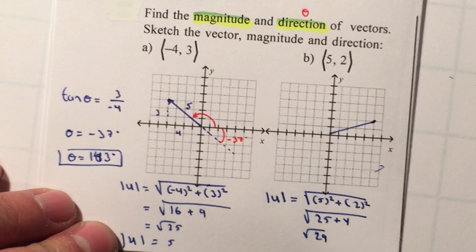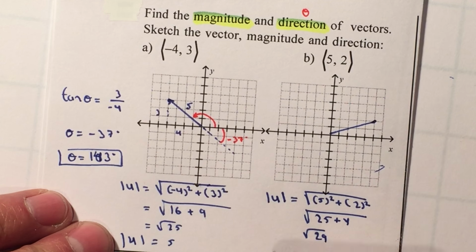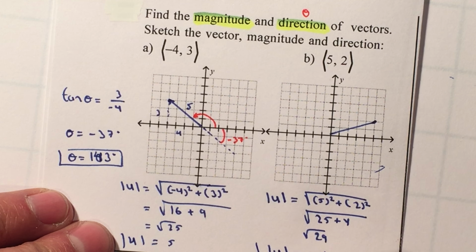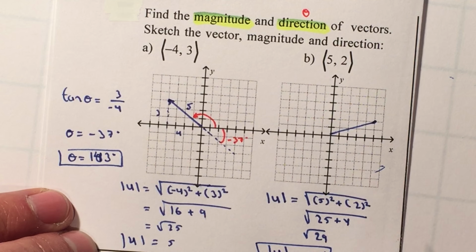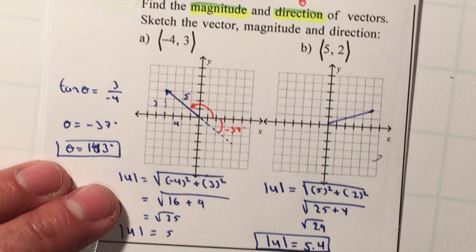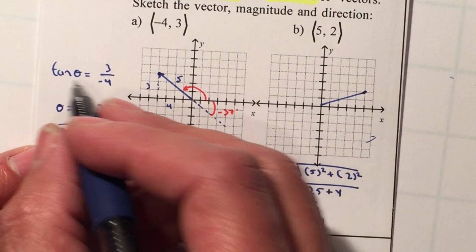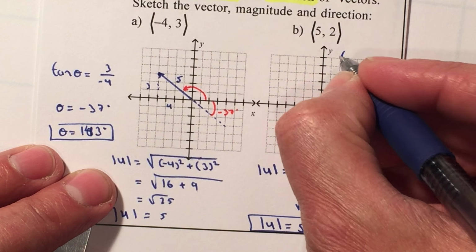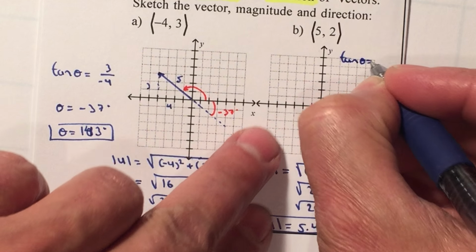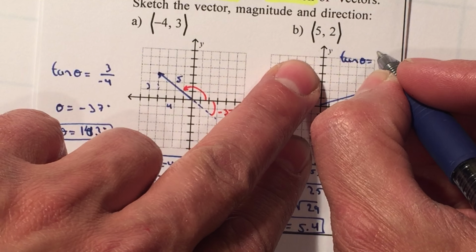And the square root of 29, I just need a decimal as well. So the magnitude of the vector will be 5.4. We're just going to use one decimal place. And now to be able to find the angle, I'm going to use the tangent or b over a. Tangent of the angle will be b over a, basically just y over x.